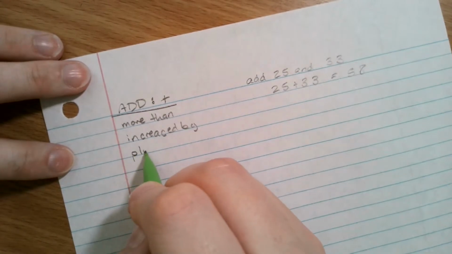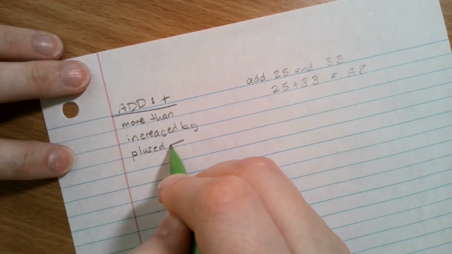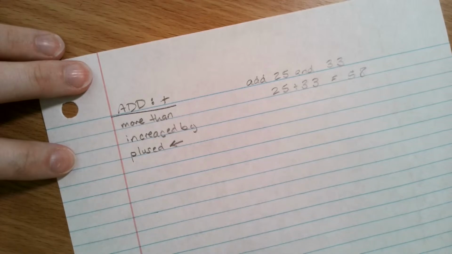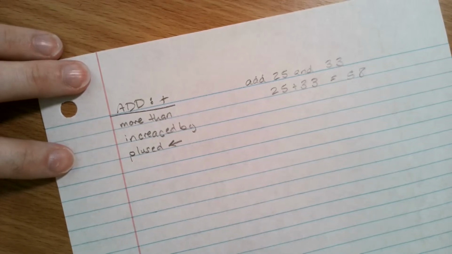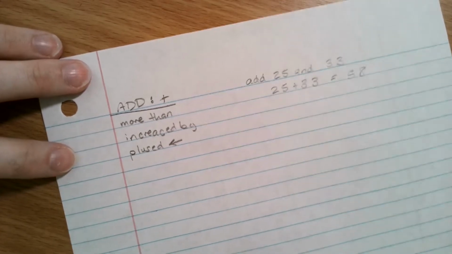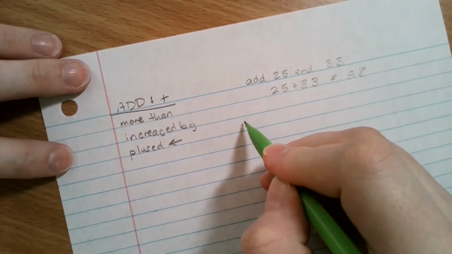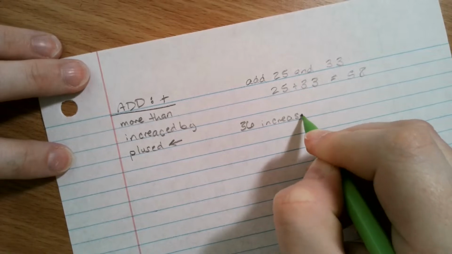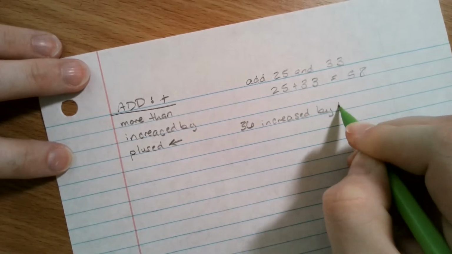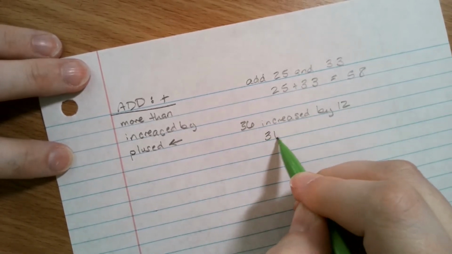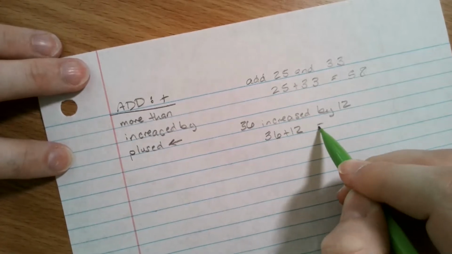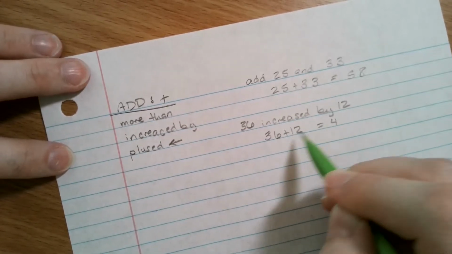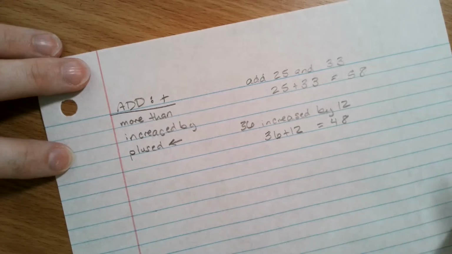Plus. I'm pretty sure this one's not going to be used very often, but it's there. So phrases such as 36 increased by 12 still mean 36 plus 12. So 3, 1 is 4, 6, 2 is 8.